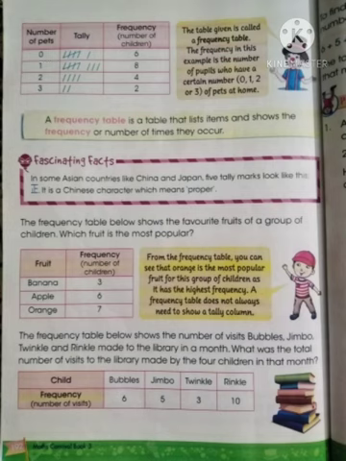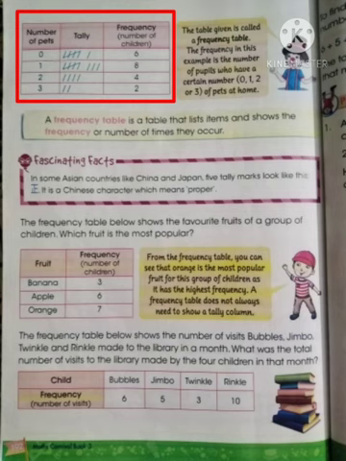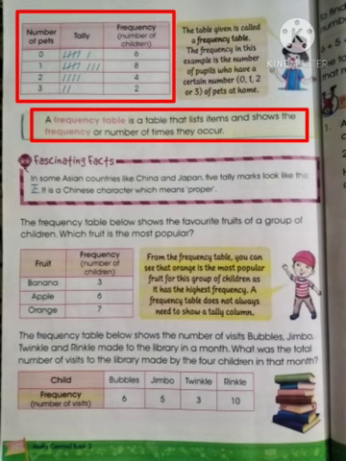So look at the top of the page. Here is a table. Now here is the third column, that is frequency, number of children, but here we will consider it as a number of pets because we are discussing the survey on the number of pets. So what is frequency? A frequency table is a table that lists items and shows the frequency, or the number of times items occur.